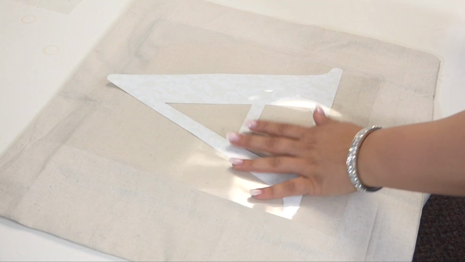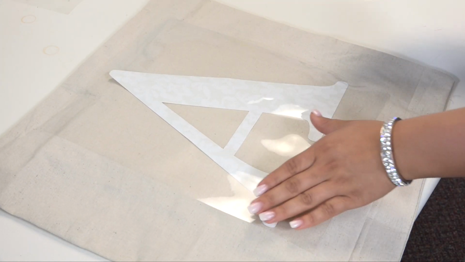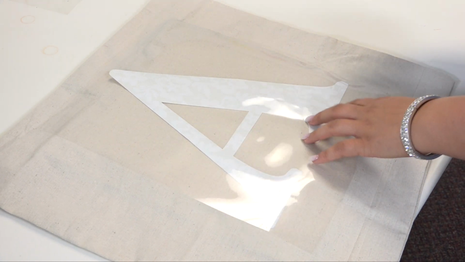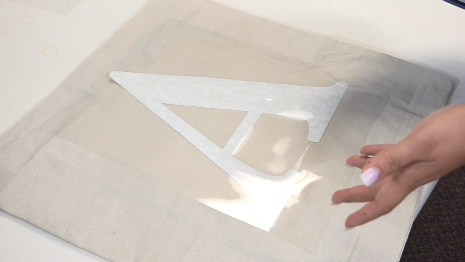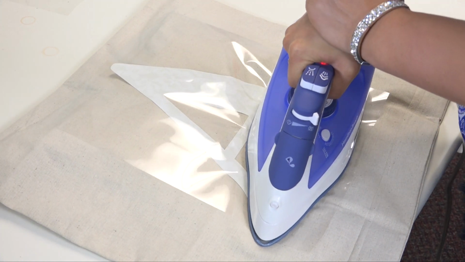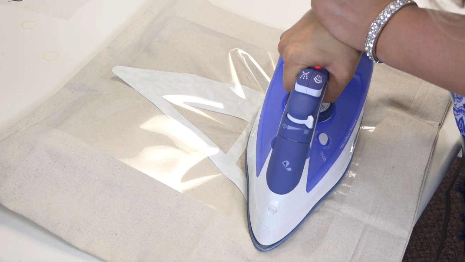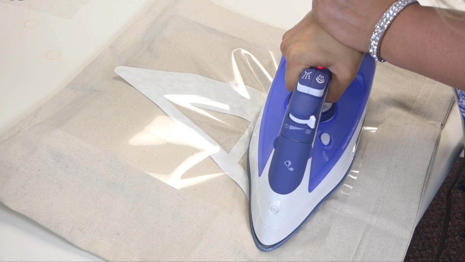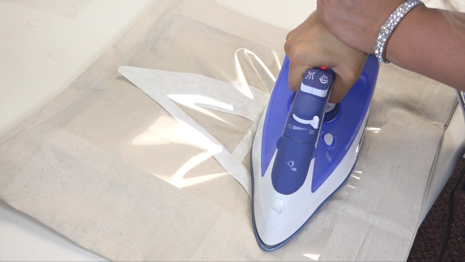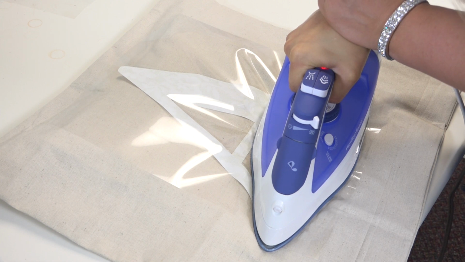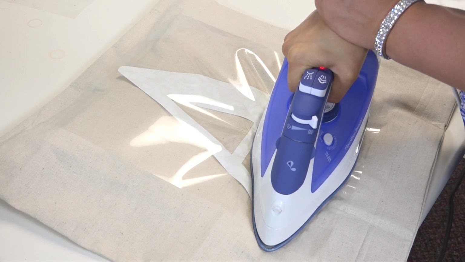I have my iron set at the cotton linen settings. Anytime you're using a home iron to apply a heat transfer, make sure you're starting at the synthetic fabric setting and then work your way up to the heat that you need it to be. My CAD cut patterns typically applies at 300 degrees, so I want to make sure that my setting is at the cotton linen setting.